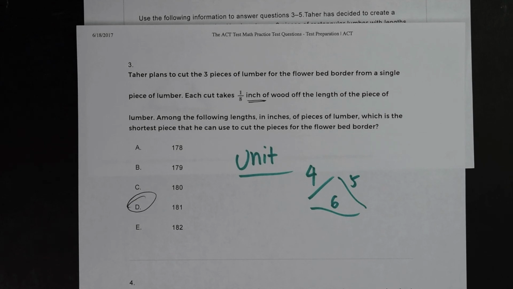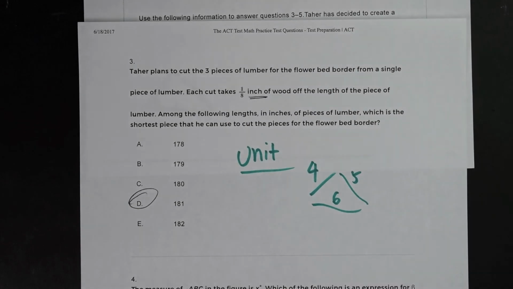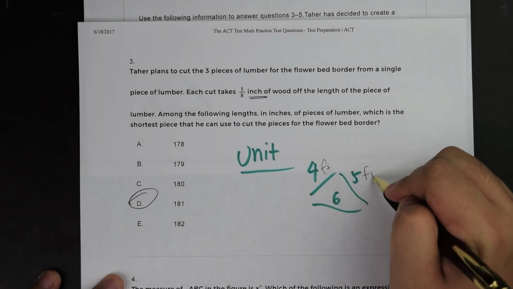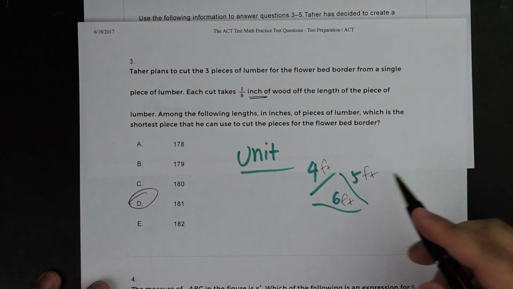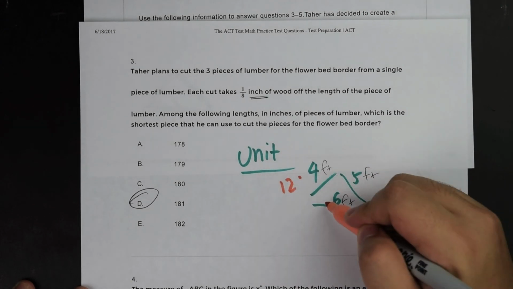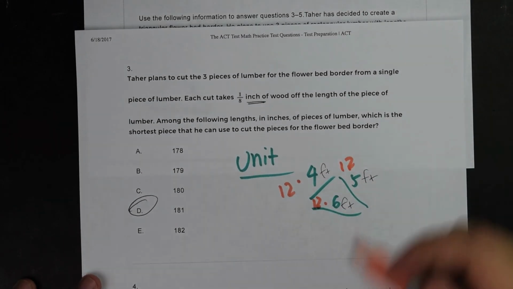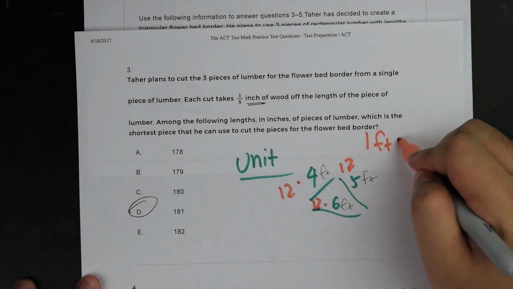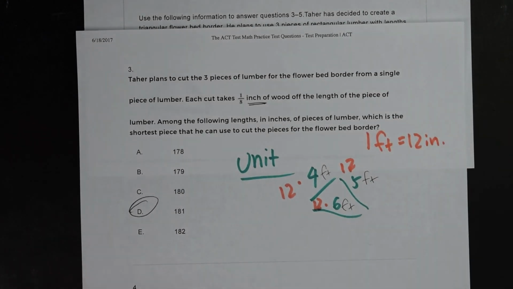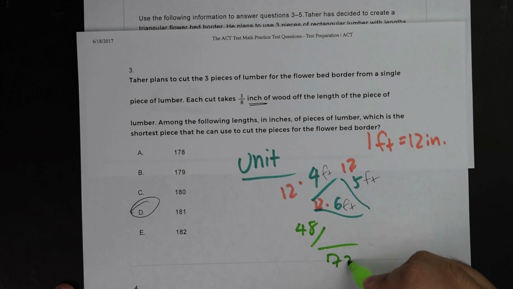There's an extra caveat: each cut takes off 1/8 inch. Because these units are in feet and they want everything in inches, you need to convert by multiplying each measurement by 12, since every 1 foot equals 12 inches. My new dimensions are 48, 72, and 60.